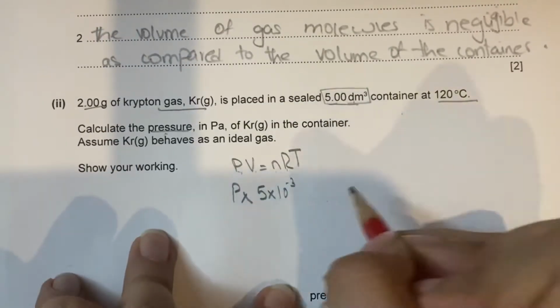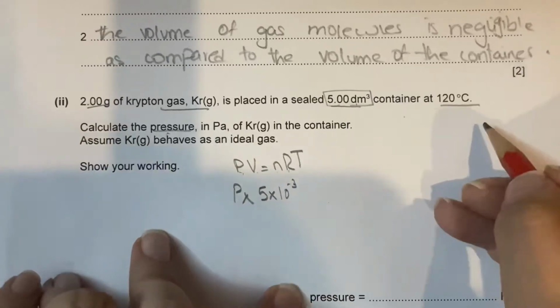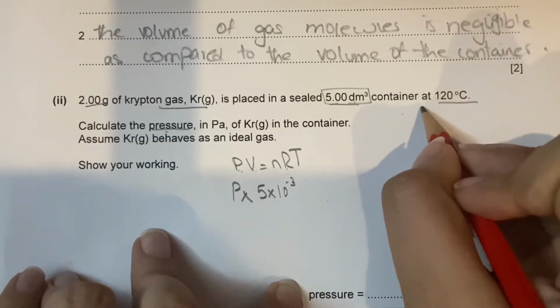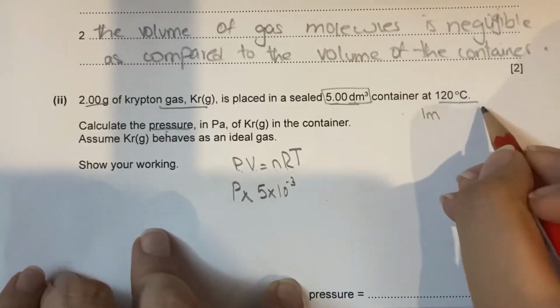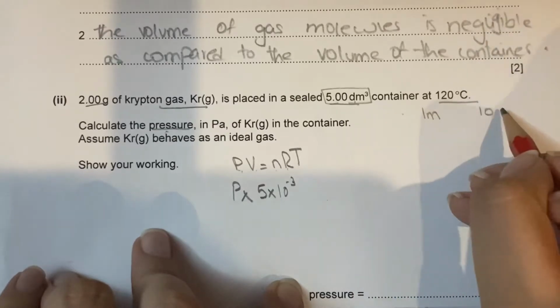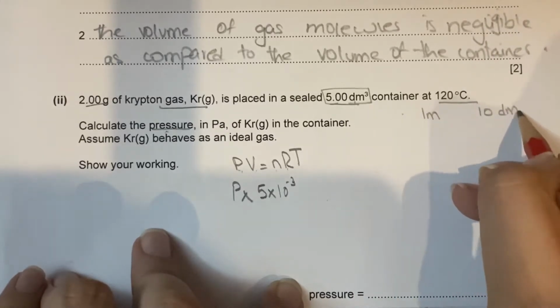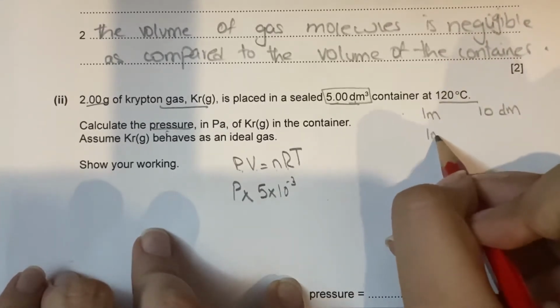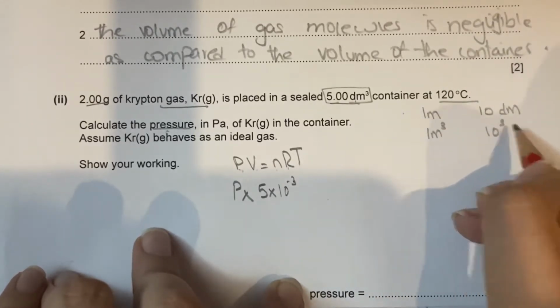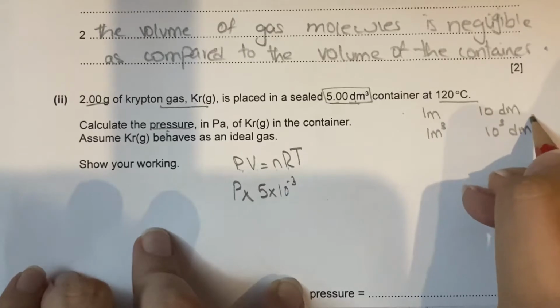into 10 raised to the power minus 3, but if you cannot remember, you just know that 1 meter is equal to 10 decimeter, and 1 meter cube will be equal to 10 raised to power 3 dm cube.